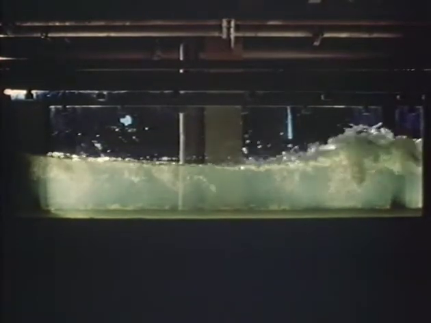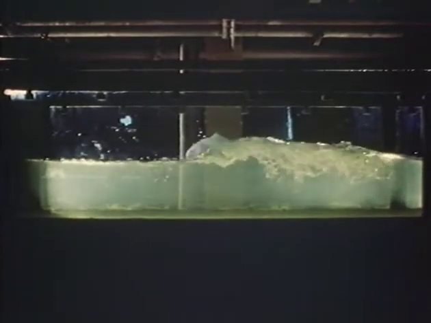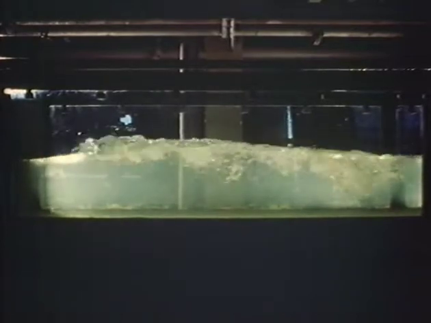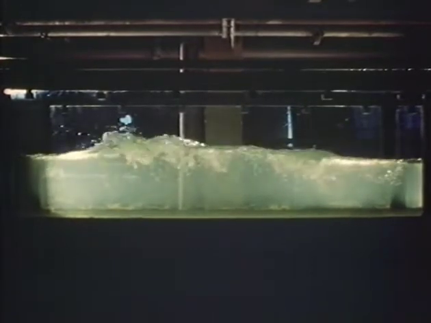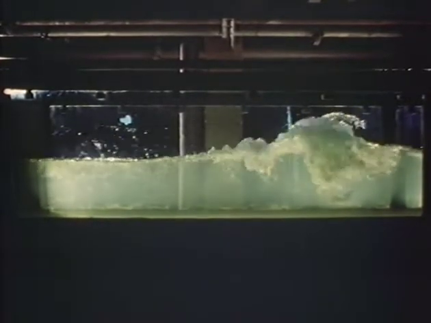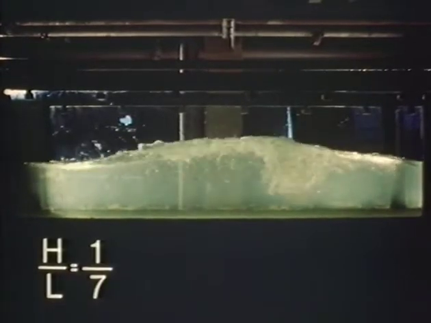There may come a point when orbital speed exceeds celerity. Then the water at the top of the wave is moving faster than the wave profile, so it leaves the profile and shoots forward, sliding down the front of the wave. That is, the wave breaks. When this happens, the ratio of height to length is about 1:7.